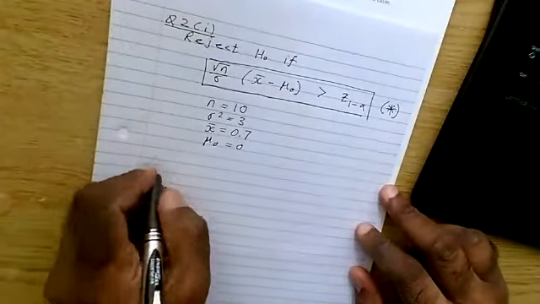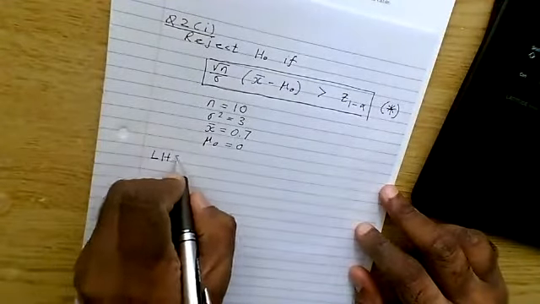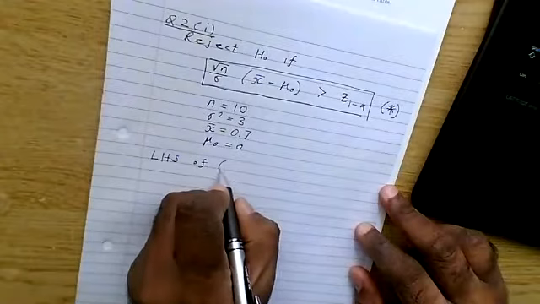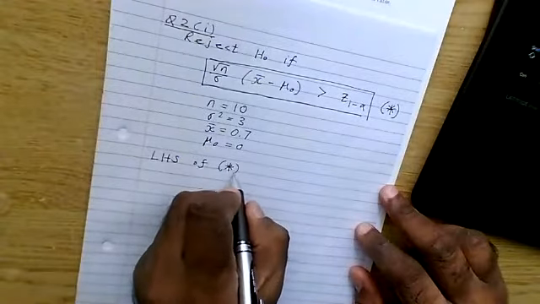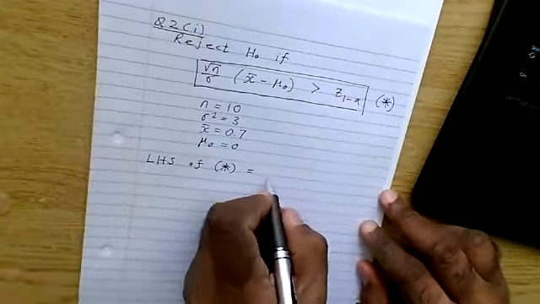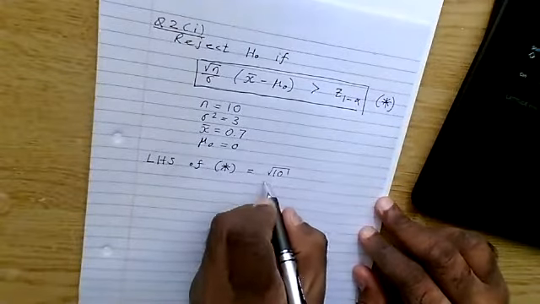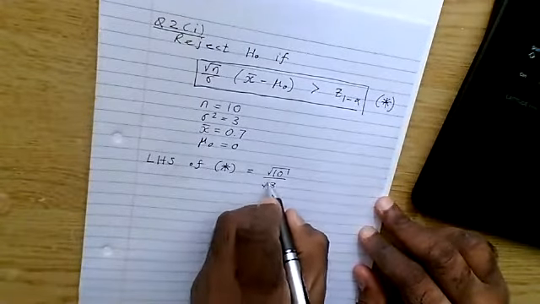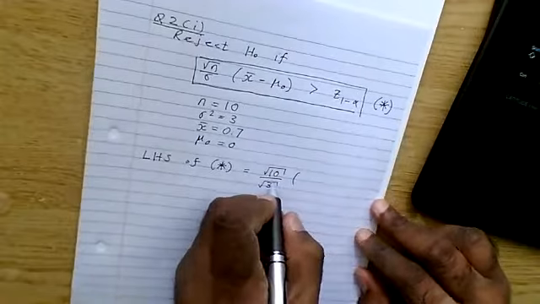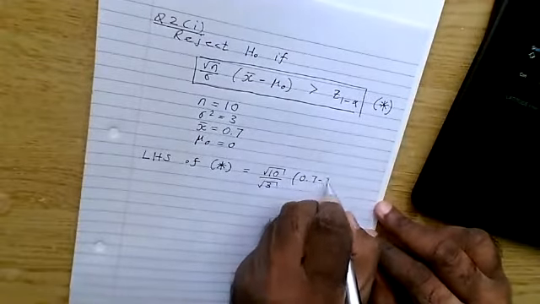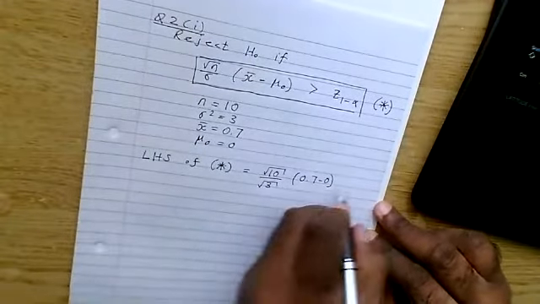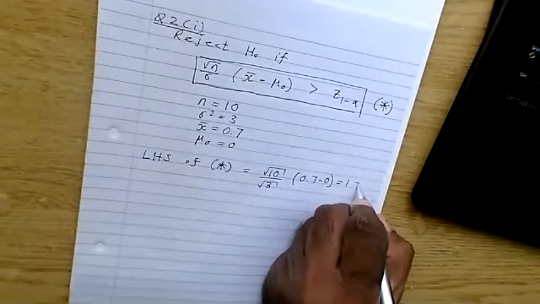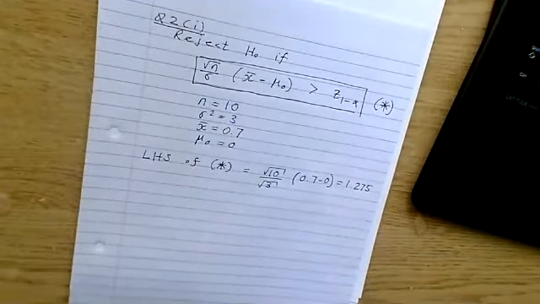So the left-hand side of star is going to be root of n, which is root of 10, divided by root of 3 times x bar minus mu 0, which is 0.7 minus 0. And if you compute this, you will get 1.275.